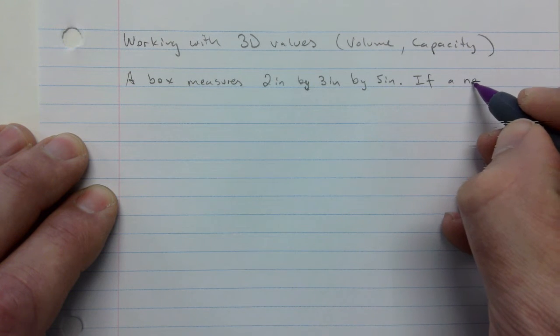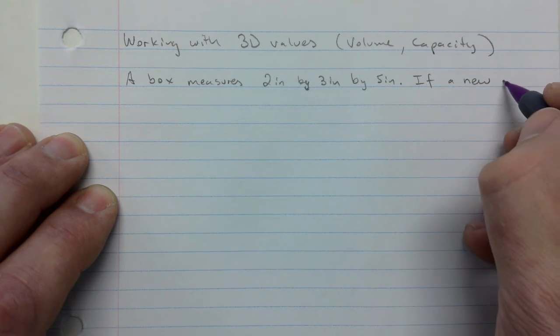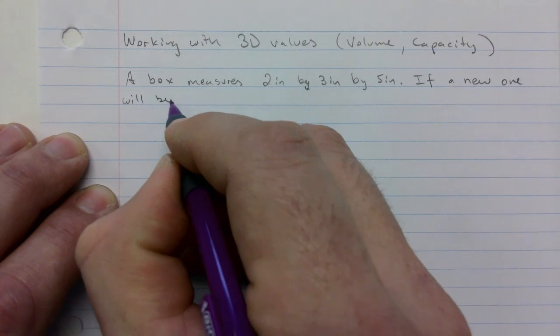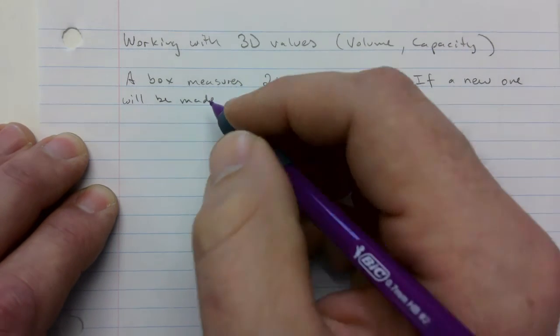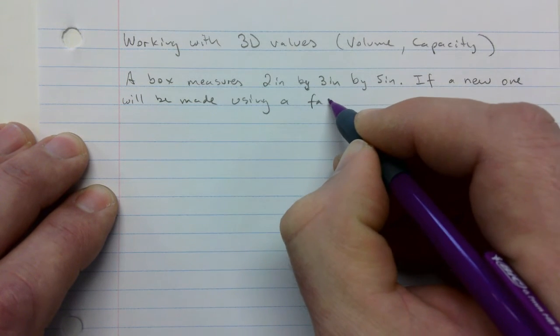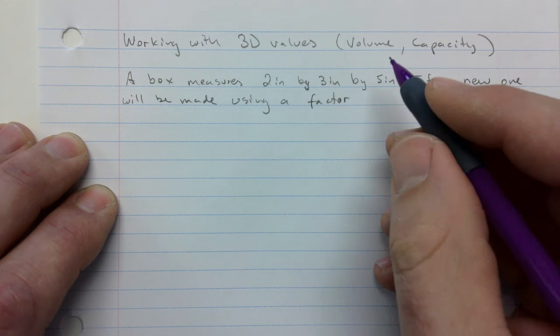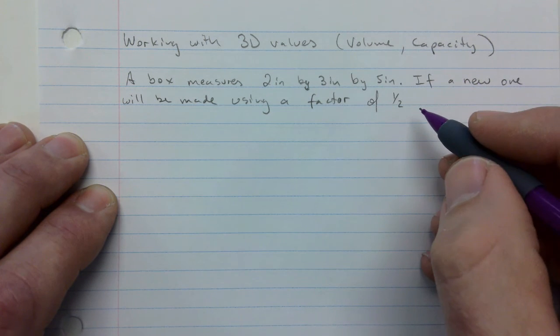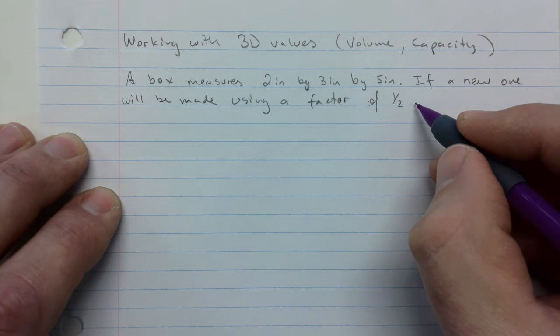If a new one will be made using a factor, it's the same thing as scale factor, by the way, of 1/2, okay?